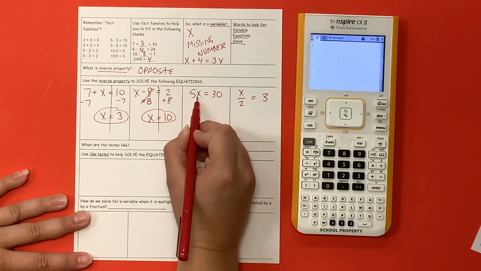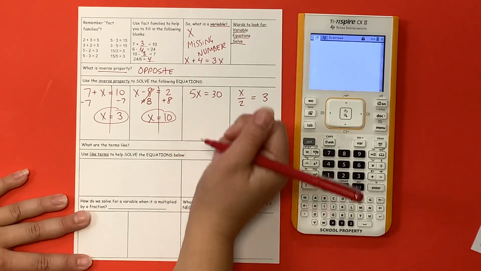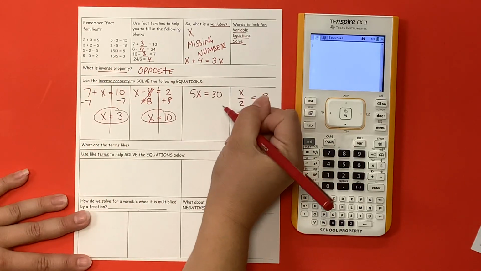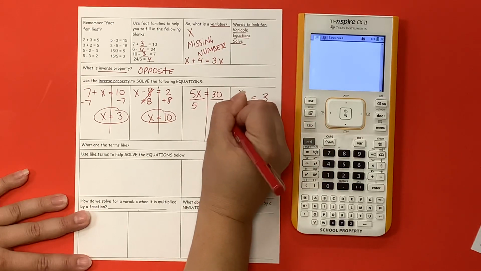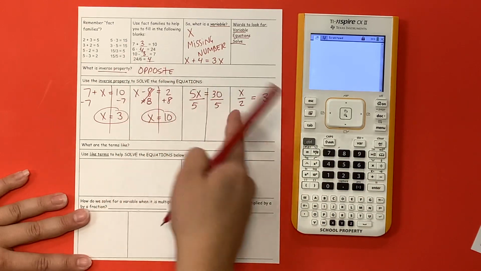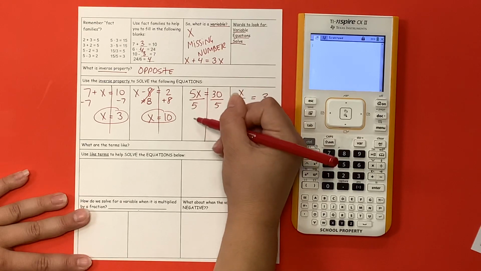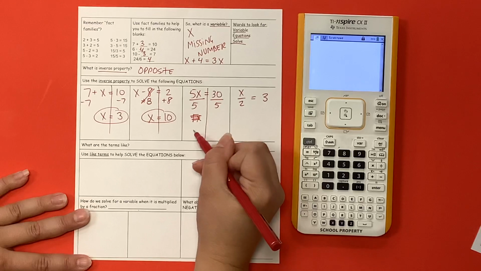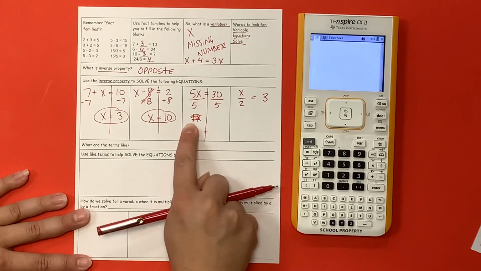Remember that 5 next to the x tells us that it is a multiplication problem. And the opposite of multiplication, the inverse of it, would be division. So if I divide this side by 5 and this side of the equation by 5, that would be doing the inverse operation. 5 divided by 5 actually equals 1. And we do not actually write 1x like that. We just write x, because technically there is going to be an invisible 1 sitting right there.